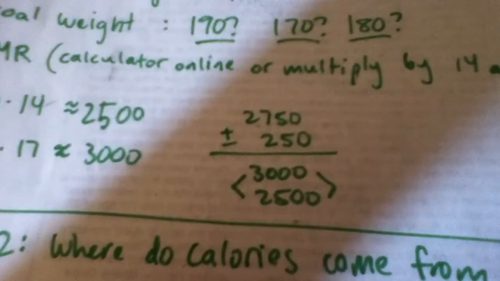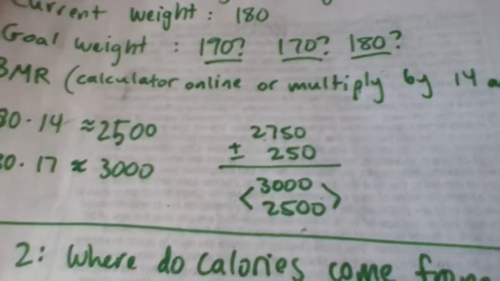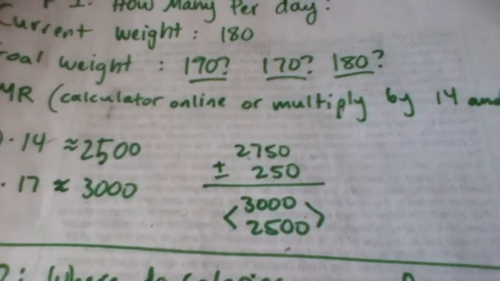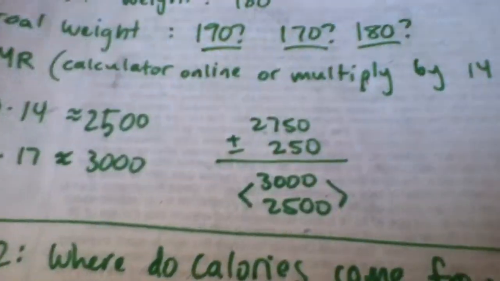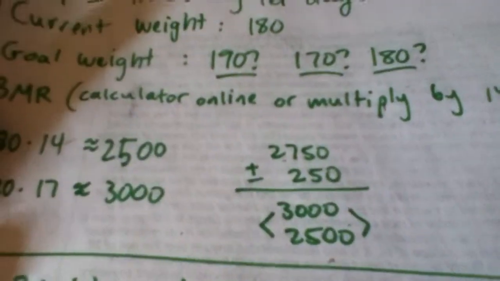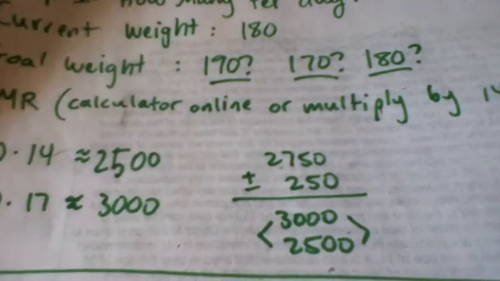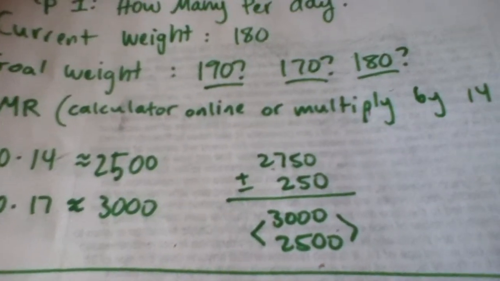Maybe you're trying to gain a ton of weight really fast. Maybe you want to increase 500 calories a week, or maybe you're trying to cut weight so fast. I wouldn't recommend doing 500 if you're cutting, but if that works for you, then do it. Figure out what works for you, set your goals, and go for it.